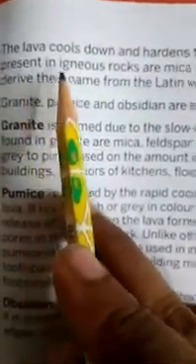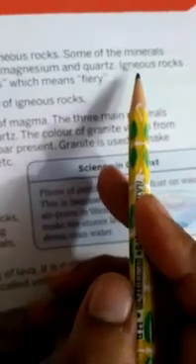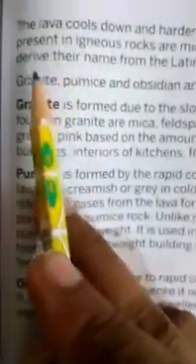Some of the minerals present in igneous rocks are mica, feldspar, magnesium, and quartz. Igneous rocks derive their name from the Latin word ignis, which means fiery. Granite, pumice, and obsidian are examples of igneous rock.